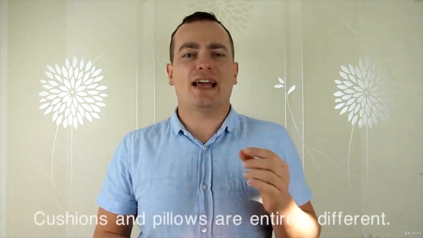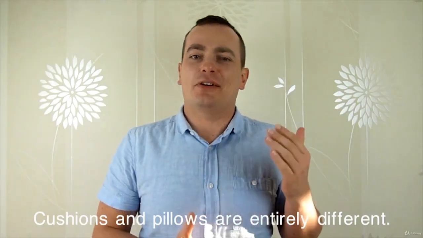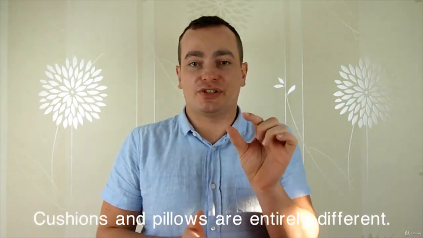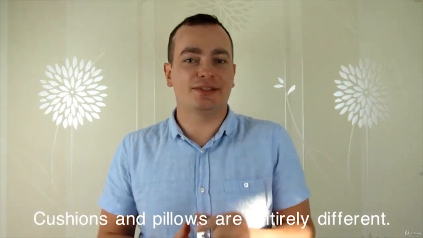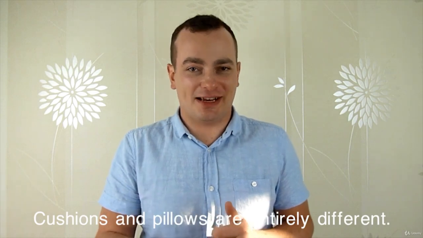So our next exercise. Cushions and pillows are entirely different. Now in this one we have the expression sh in cushion. It's followed of course by the schwa that we're used to by now.